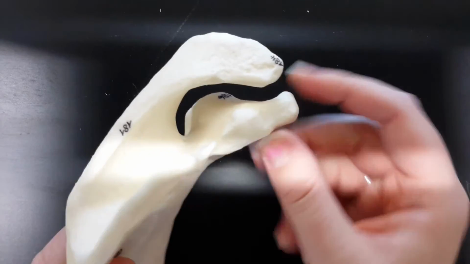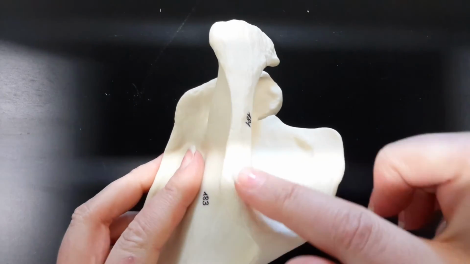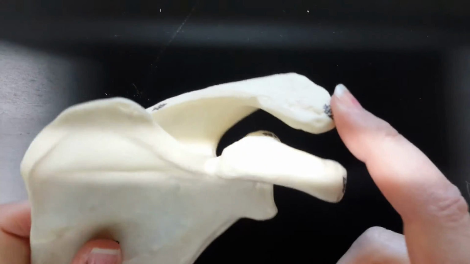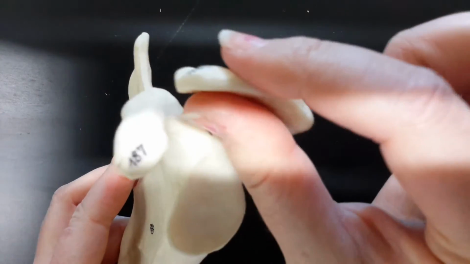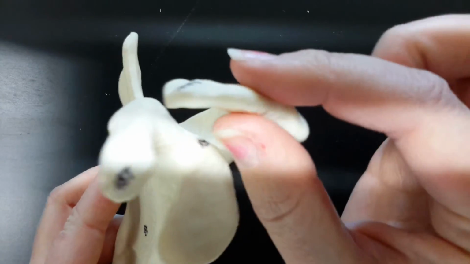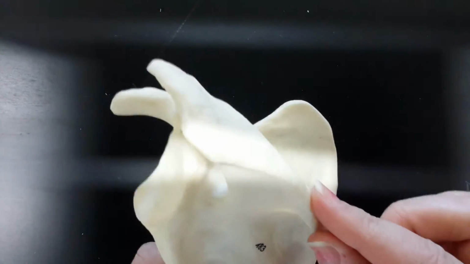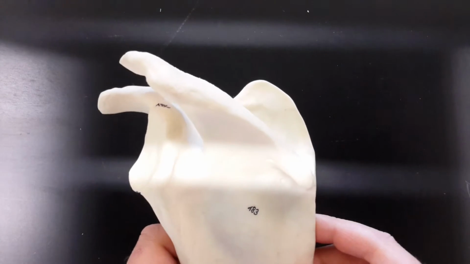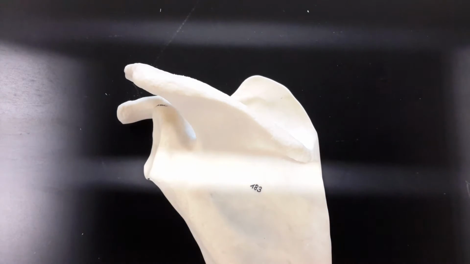The other process, if we follow the spine, so here's our spine, and it flattens out. Look how flat it is. Nice flat process coming off of the spine of the scapula. That's your acromion, or your acromial process. Okay. So those are all of the structures for the scapula, including being able to tell right versus left.